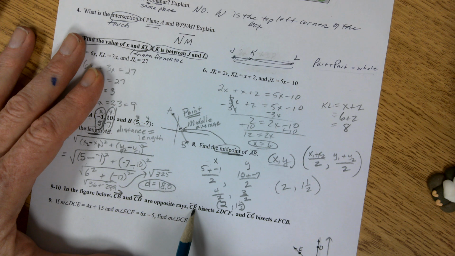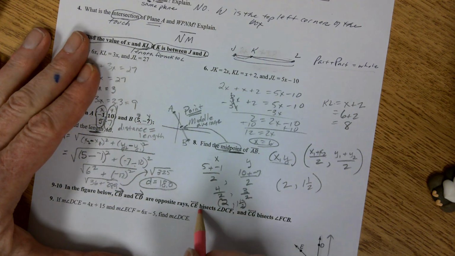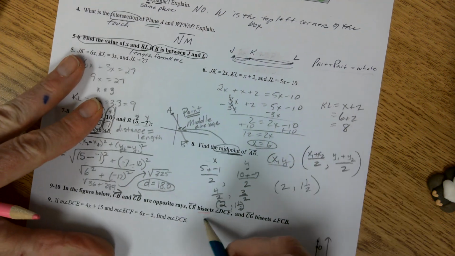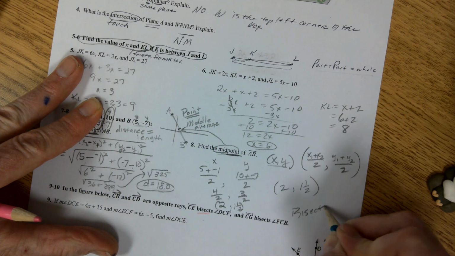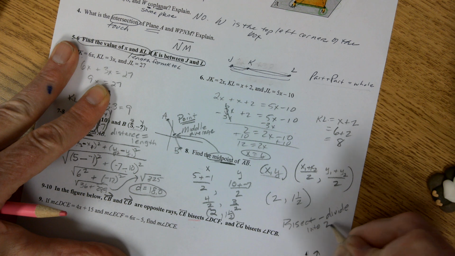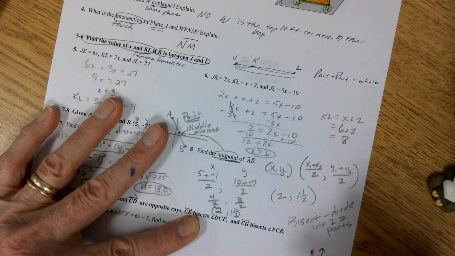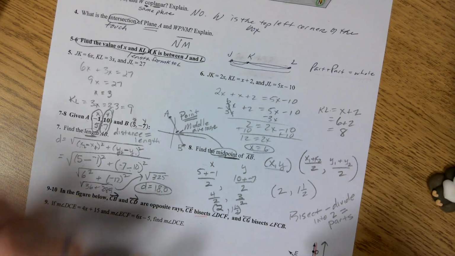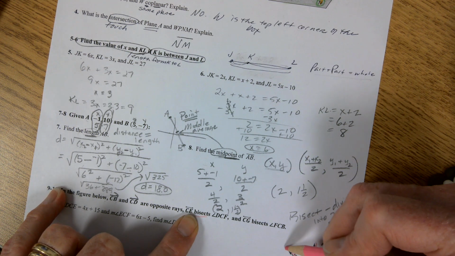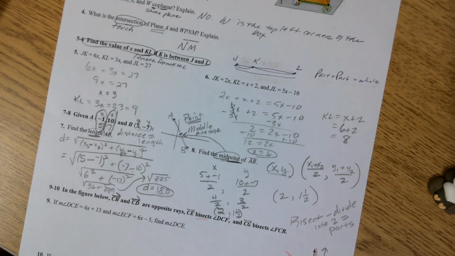Ray CE bisects angle. Now I'm going to highlight, I suggest you guys do this so you understand. Bisect, whenever I bisect, I divide into 2 equal parts. Okay, that's what bisect means. I'm bisecting angle DCF, I walk and talk, D to C to F, and if ray CE is bisecting it, that means this angle here is equal to this angle. Okay, so we got that one.